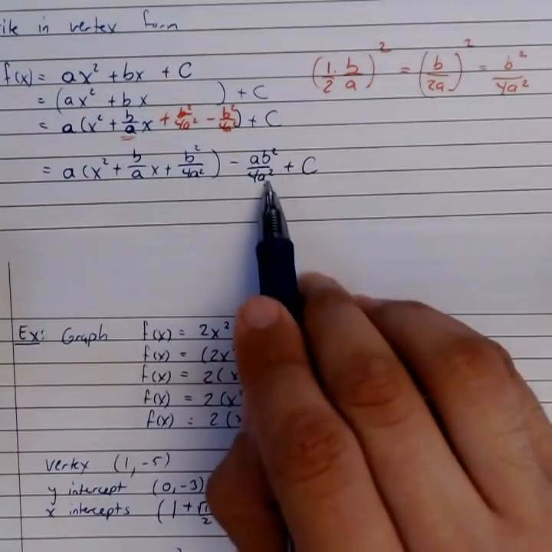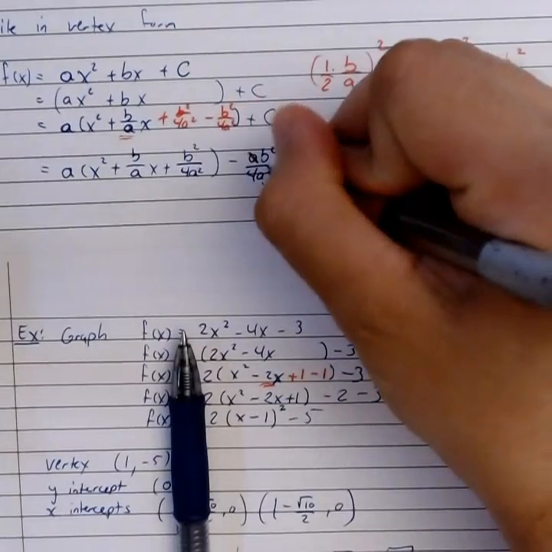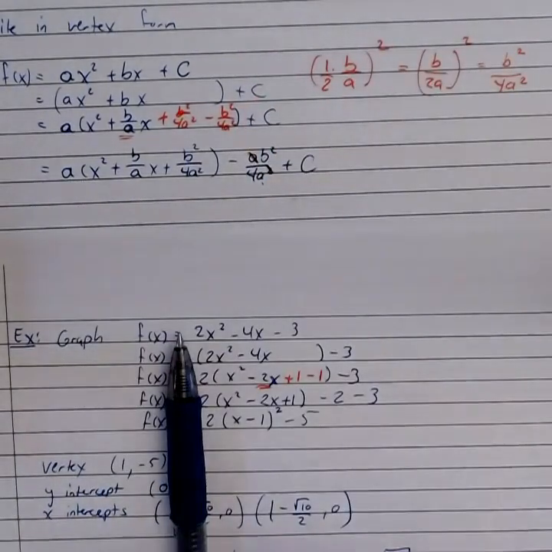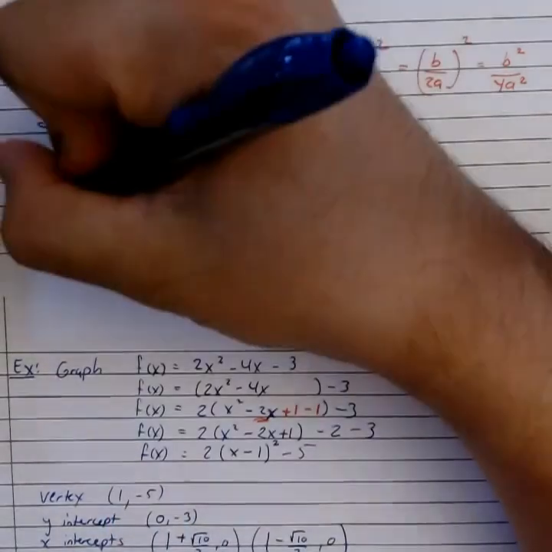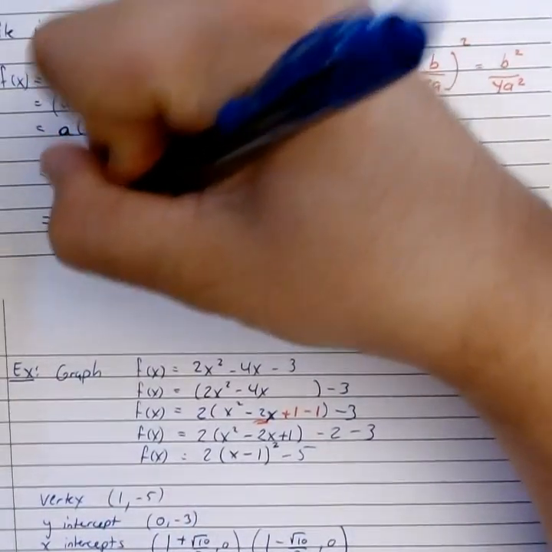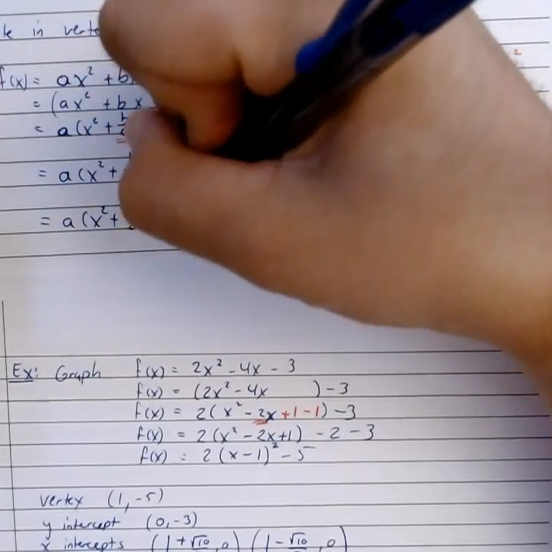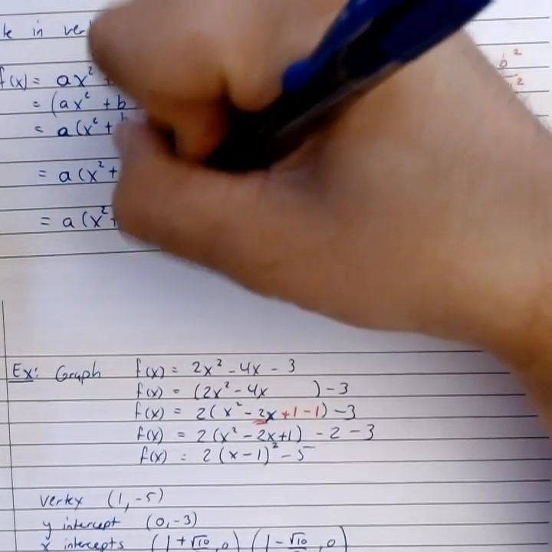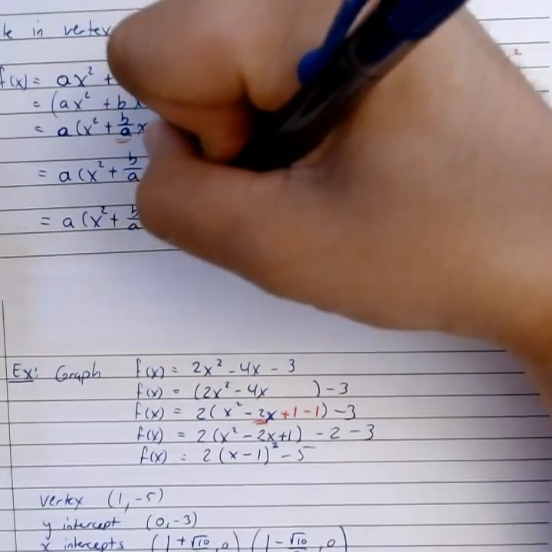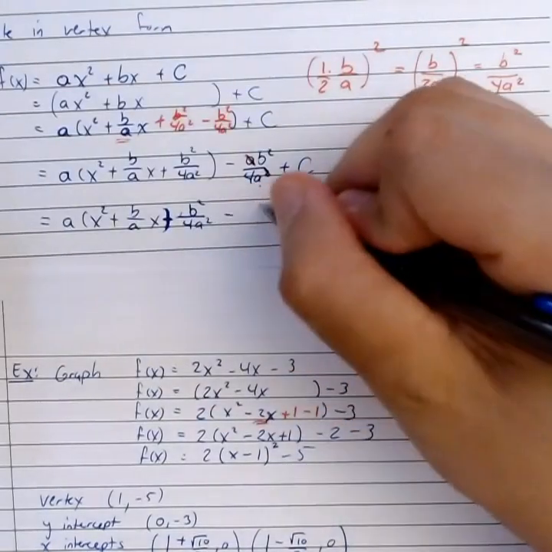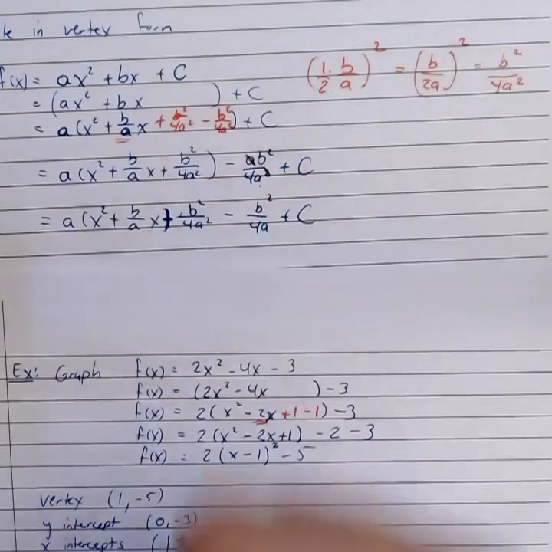Here, that a can divide out one of those a's, so we can write that one a little more simply, as b squared over 4a. So that's going to be a times x squared plus b over a x, plus b squared over 4a squared, minus b squared over 4a plus c.